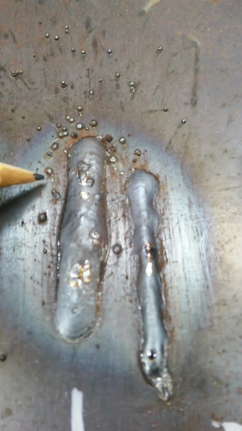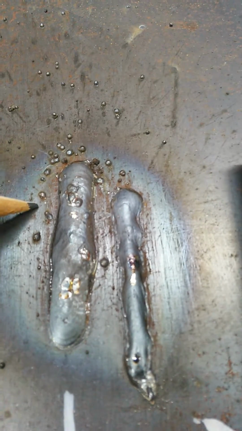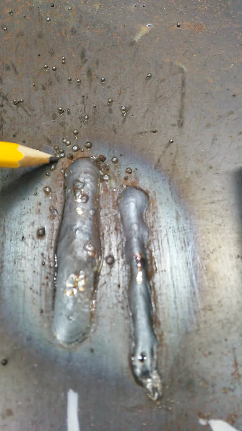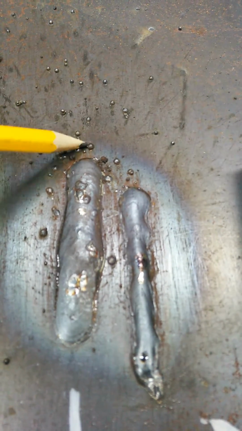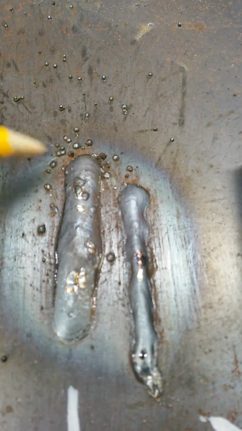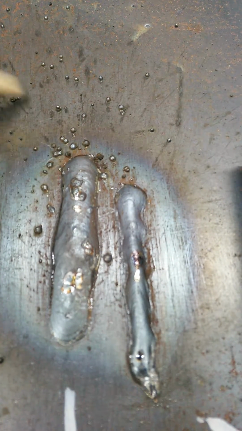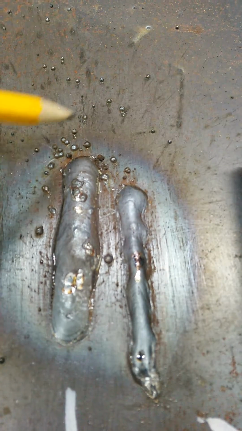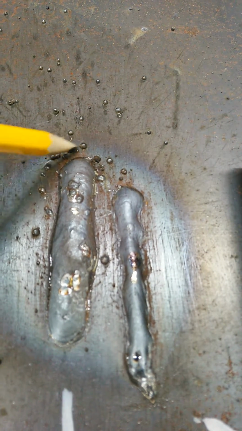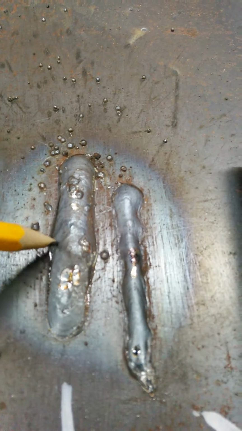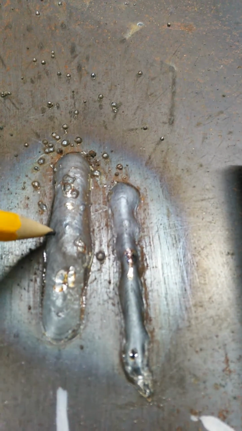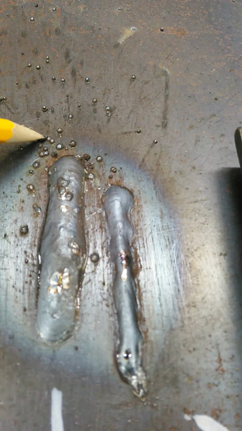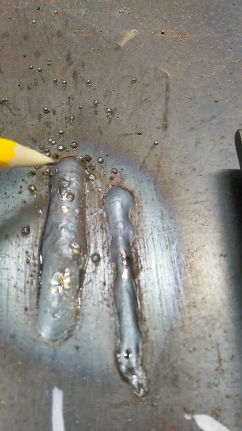This defect is called spatter. What spatter is, is these little tiny spots of metal that are kind of just thrown all over the place here. And when it's excessive like this, it means your bead is pretty weak because you don't have this metal in this bead.